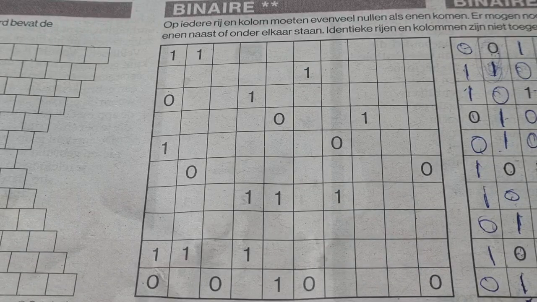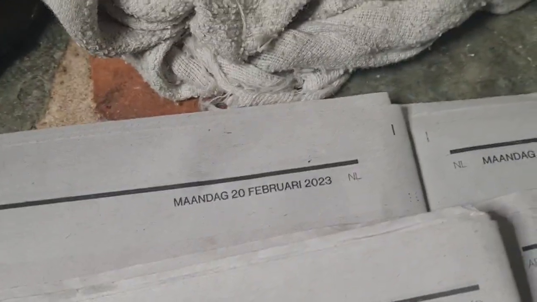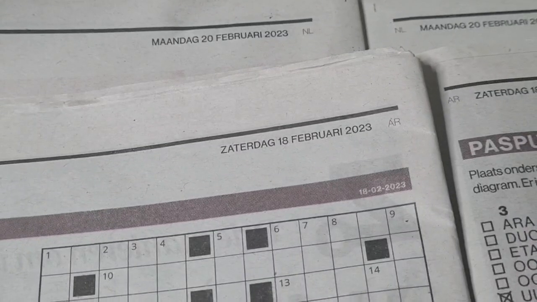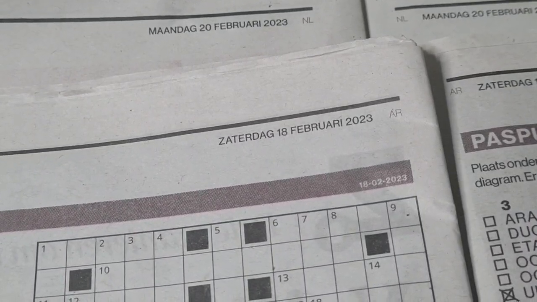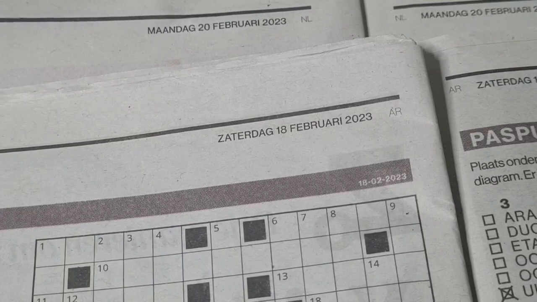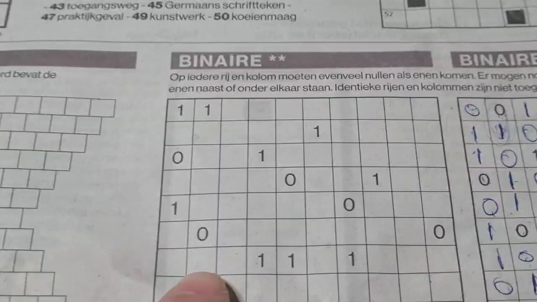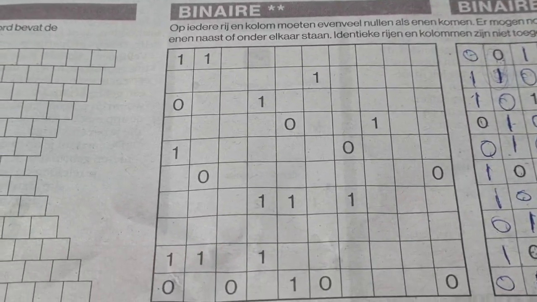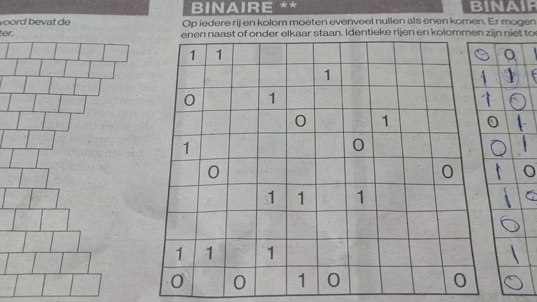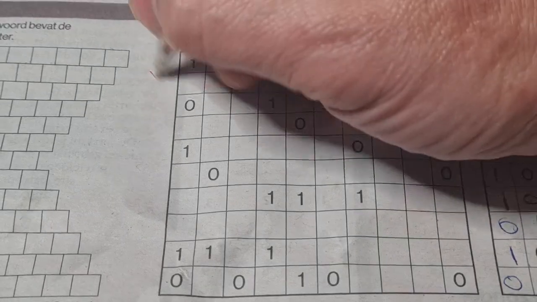With the last puzzle. Yes, the last puzzle in this puzzle page. Not in today's newspaper of Monday, February the 20th, 2023. No, it's the edition of Saturday, February the 18th, 2023. And we have solved all the puzzles in the Saturday edition except one. Yes, this is the last puzzle in the puzzle page, the binary with 2 stars, and this will be number 5996.